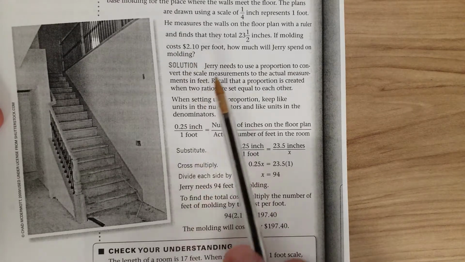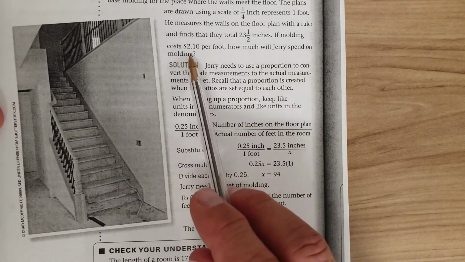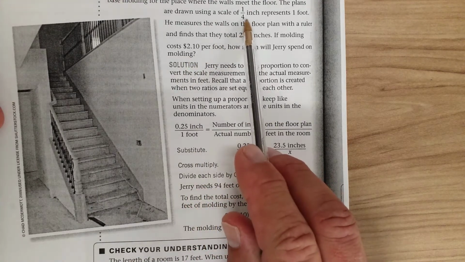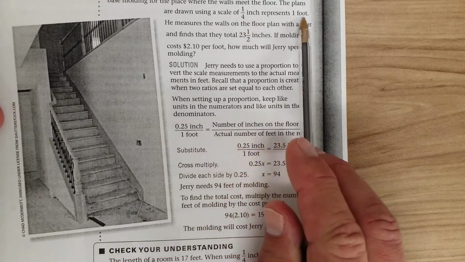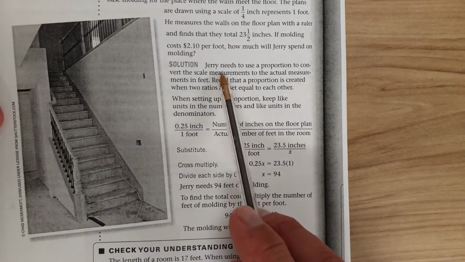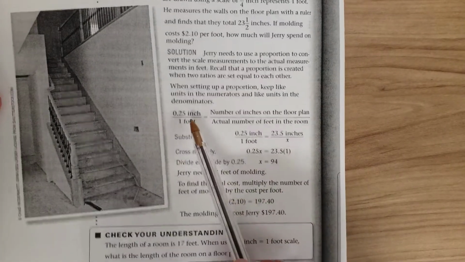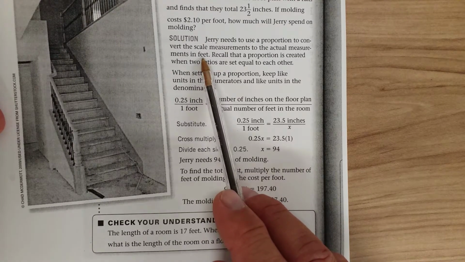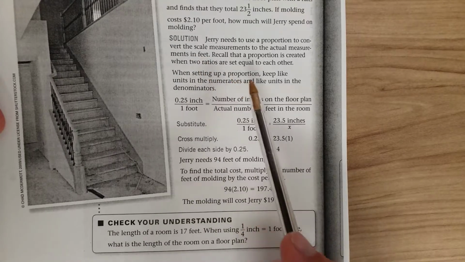So now this is a real-life situation where you're trying to figure out how much you're going to spend on the molding based on the floor plan, and you have a scale. 1/4 inch on the floor plan represents 1 foot in real life. So Jerry needs to use a proportion to convert the scale measurements to the actual measurements in feet. So what he needs to know is how big the actual measurements of the apartment or house or the room are that he's putting this molding in.